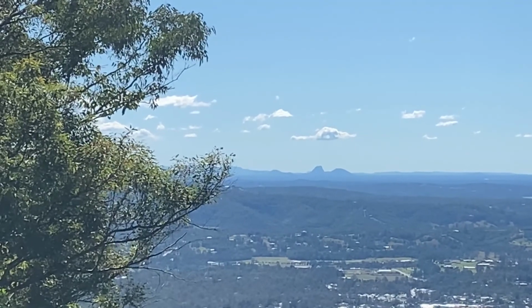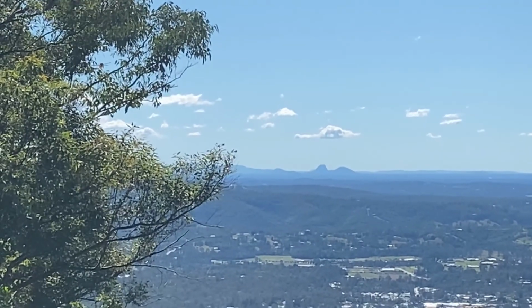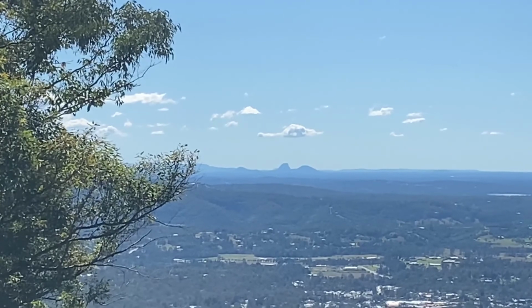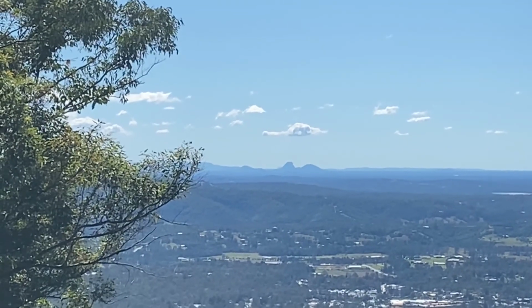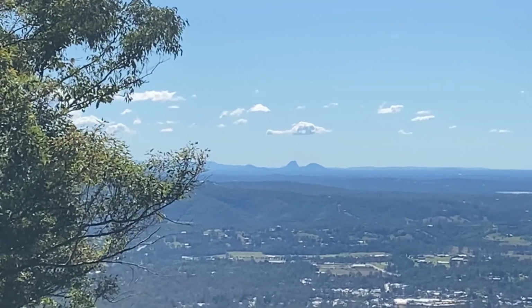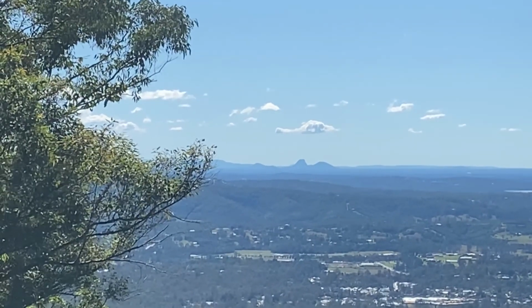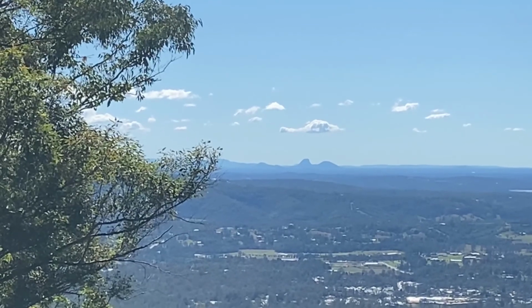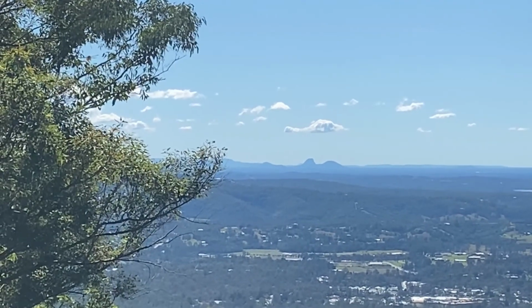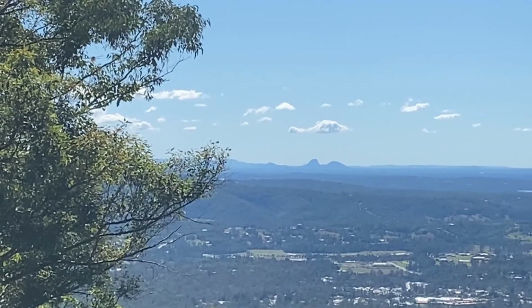Volcanic plugs formed of rhyolite when southeast Queensland passed over the Australian hotspot between 20 and 30 million years ago.